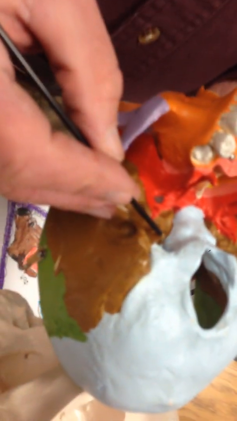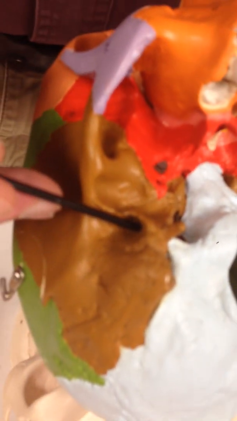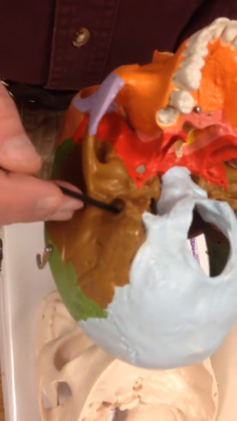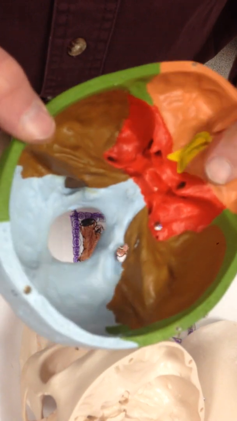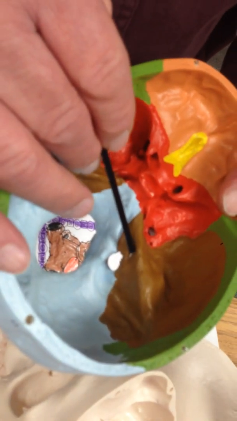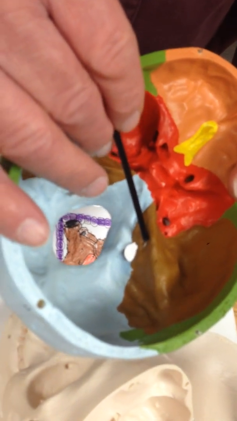Right in front of it is the styloid process, which attaches to the tongue and to the hyoid bone. This is the external auditory meatus, which goes from the outer ear to the middle ear. And on the inside here is the internal acoustic meatus, which is coming from the inner ear and going to the temporal lobe of the brain.